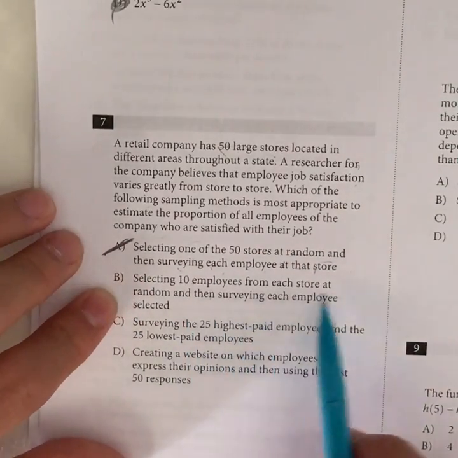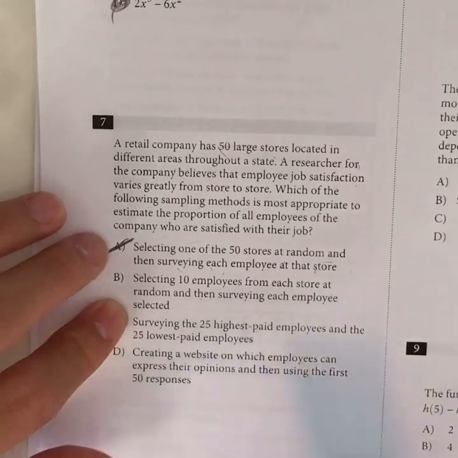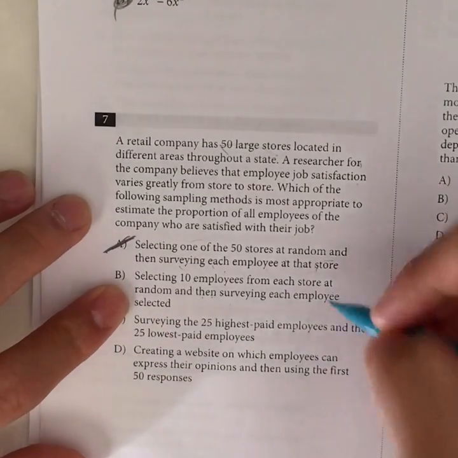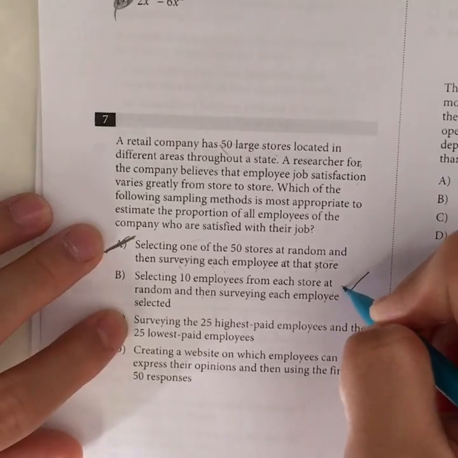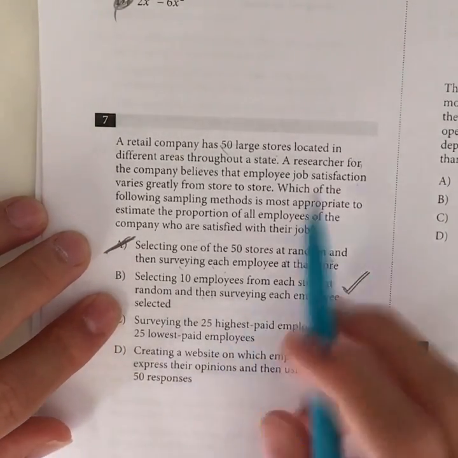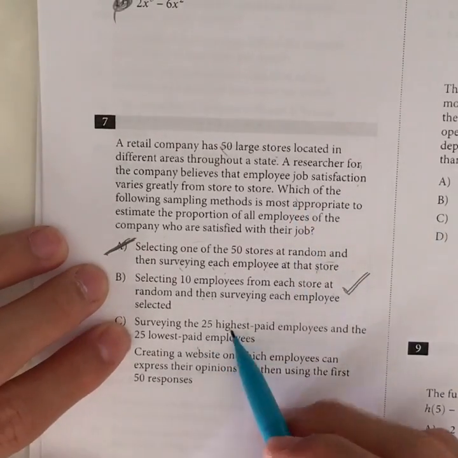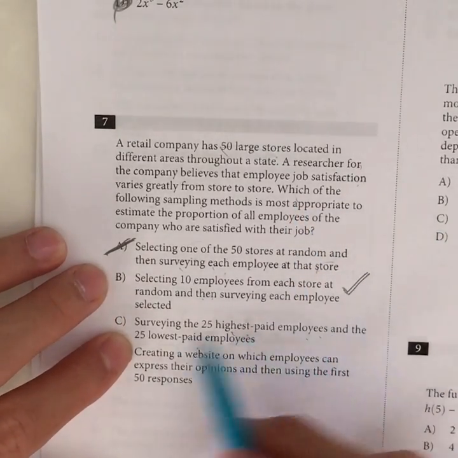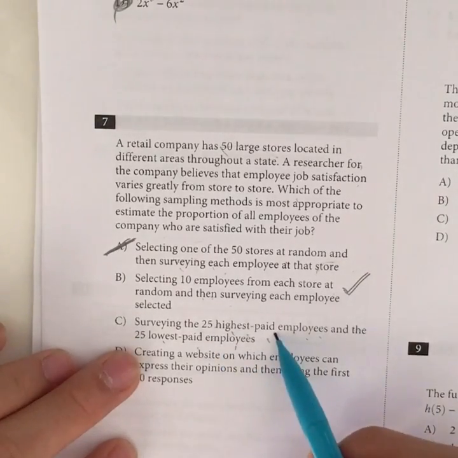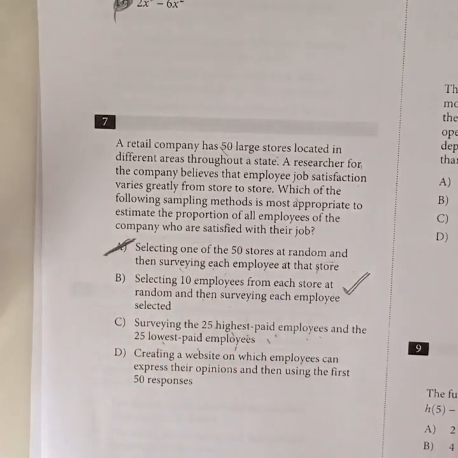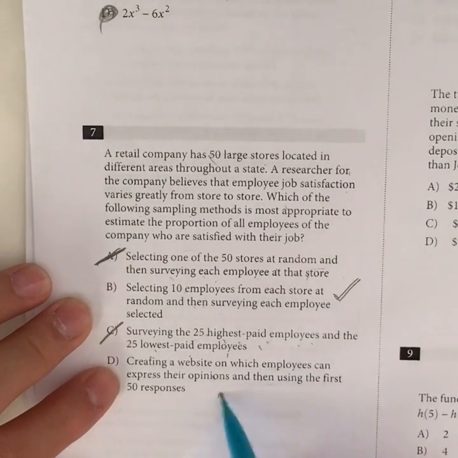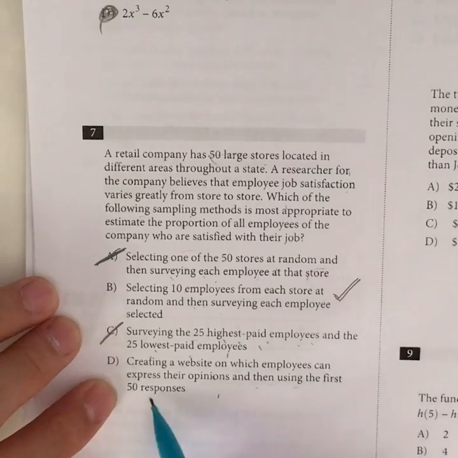Selecting 10 employees from each store at random and then surveying each employee selected. Yeah, that's going to be very random. So that's going to be a possible correct answer because the randomness of this is very good, and you want randomness in a survey. Surveying the 25 highest paying employees and the 25 lowest paying employees. Obviously, if you survey the 25 highest paying and the 25 lowest paying, they're going to have biased opinions. So C is wrong.